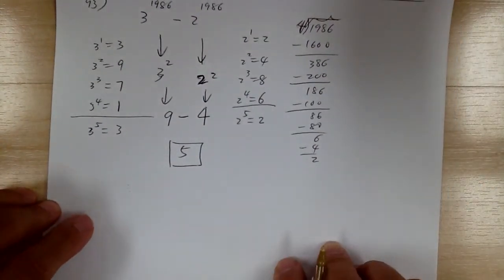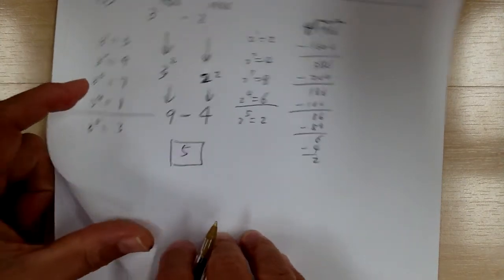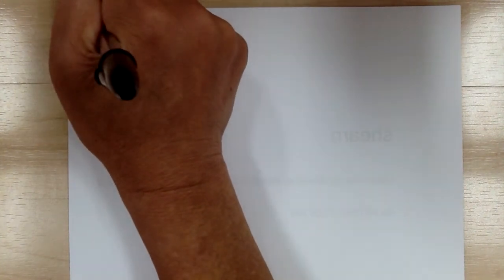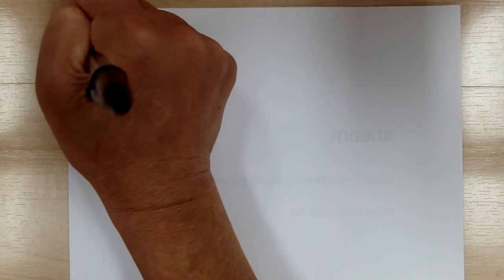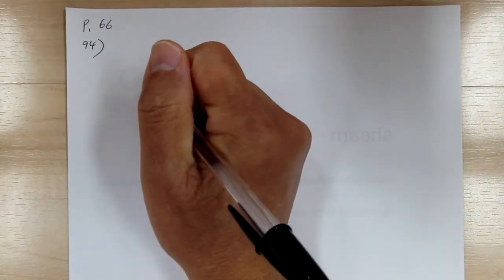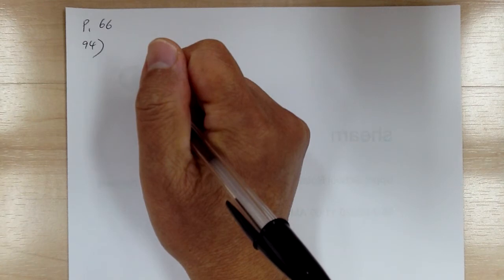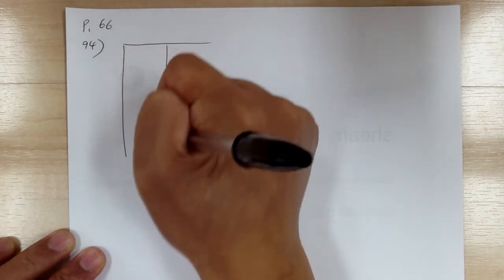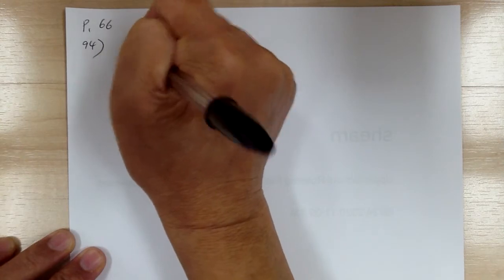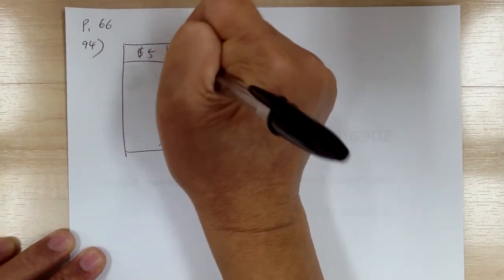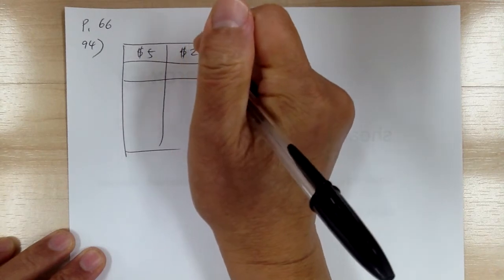Okay, let's go to number 94. In how many ways can a debt of $69 be paid exactly using $5 bills and $2 bills? So this one you can just go ahead and make a table. $5 bills and $2 bills.